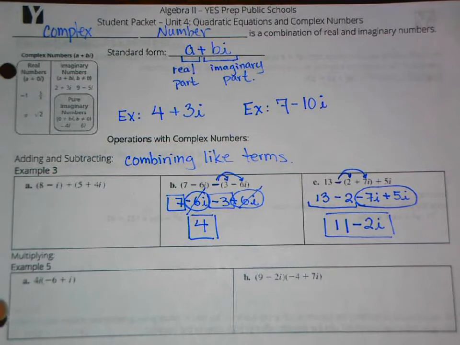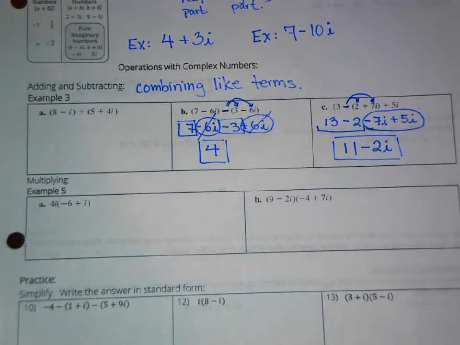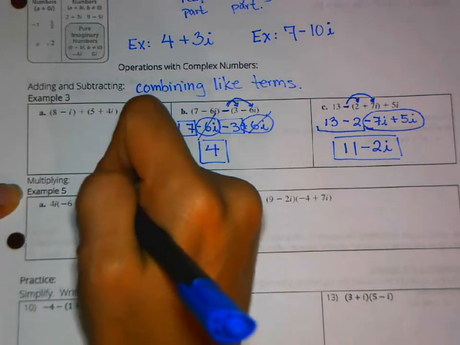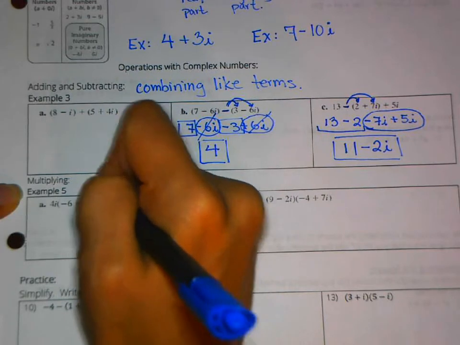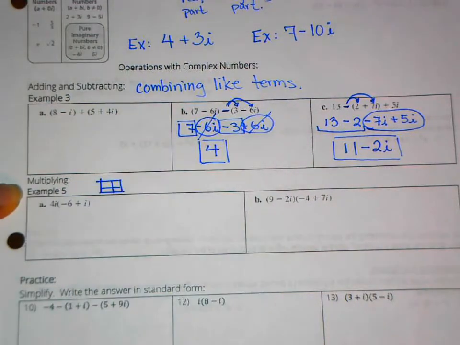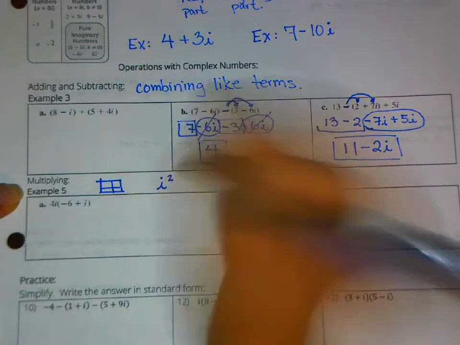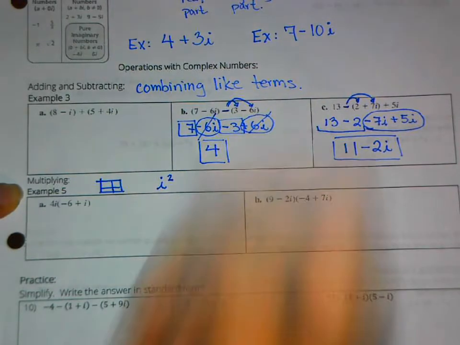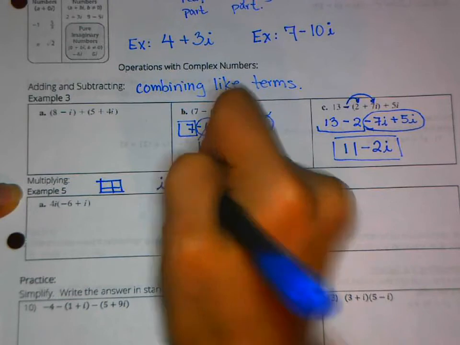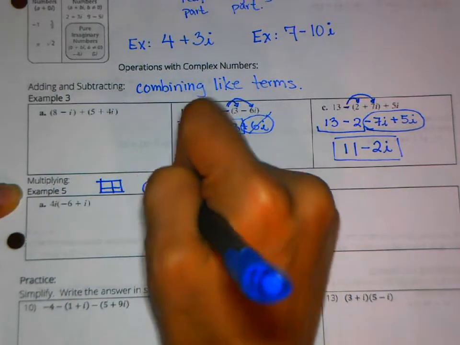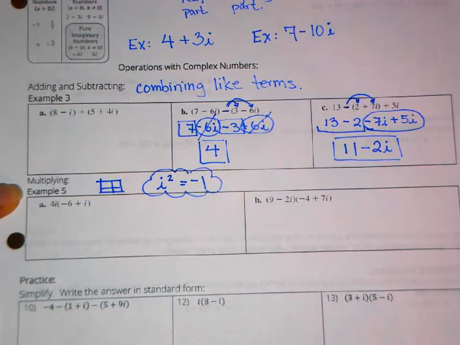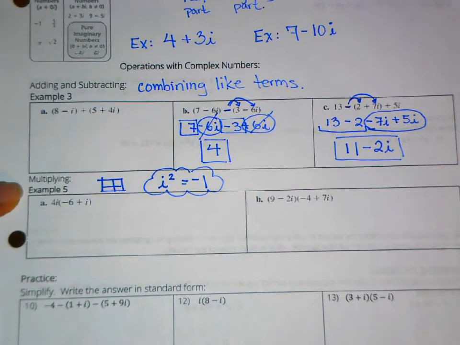Okay, let's talk about multiplying. When we multiply, we're pretty much doing the box, or you can distribute, just like way earlier at the very beginning of this unit. There's one thing we need to know. When we multiply, we will get into i squared. From before, we remember that i squared is equal to negative 1. We're going to need to use this little piece of information to help us with our multiplication.